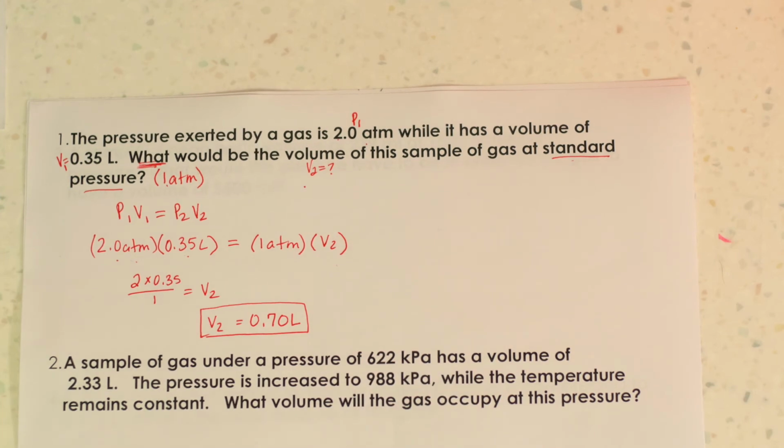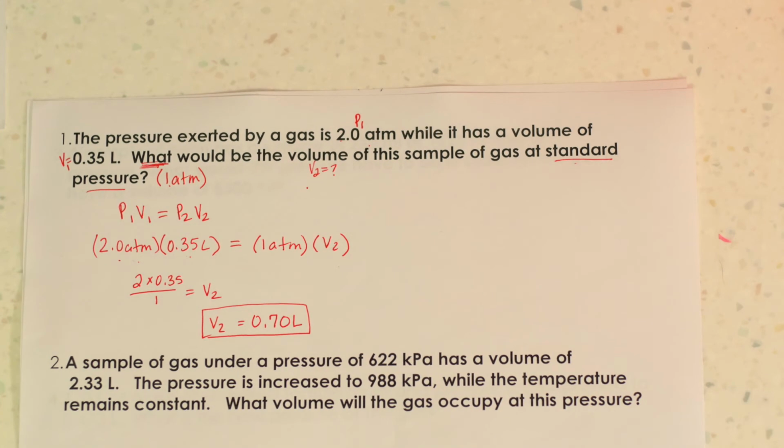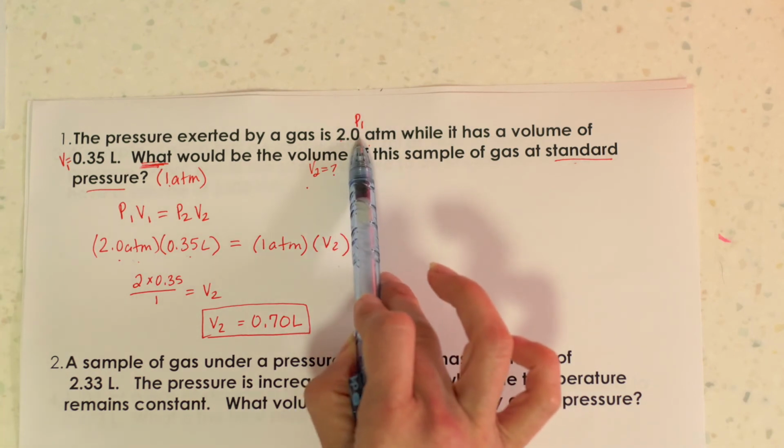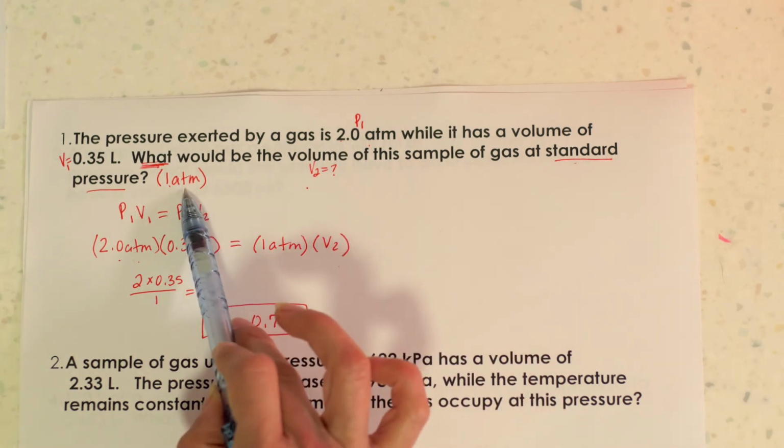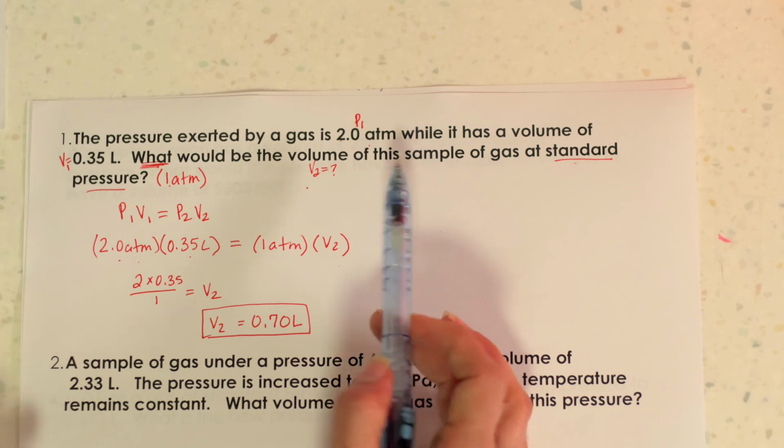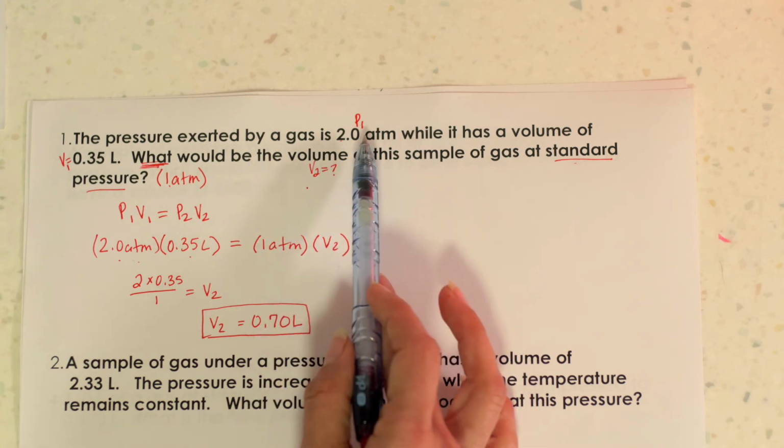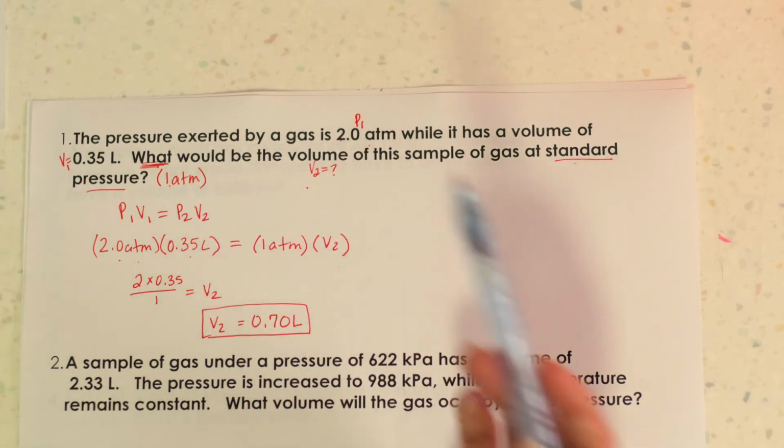Okay, let's do one more, and then y'all should be able to do the other 2 on your own. Sometimes, again, you'll have a conversion to do. On this one, you didn't have to do that because atmospheres and atmospheres were the same. So if it's not, then you have to look back at the conversions and make sure that your units are the same for the same variable.